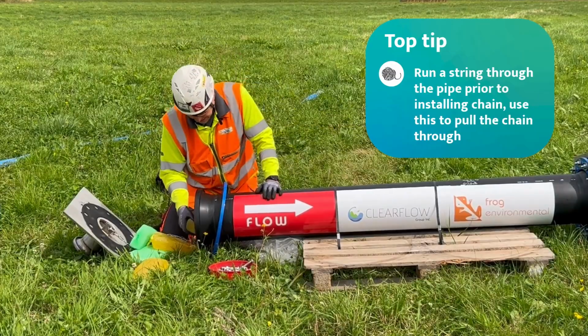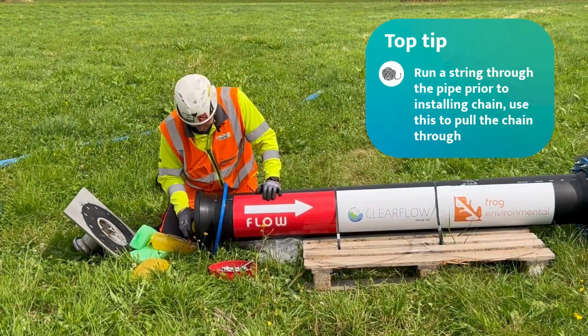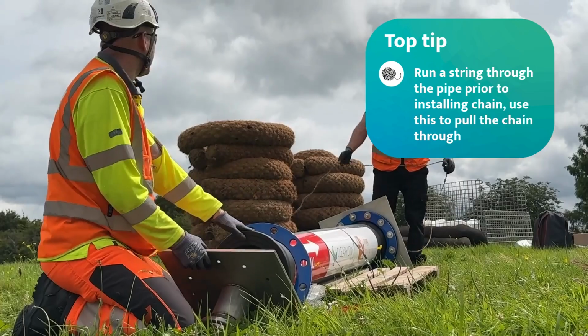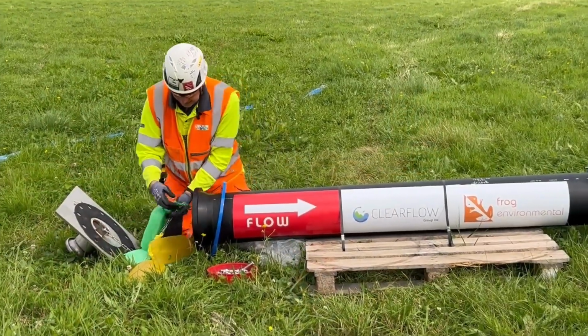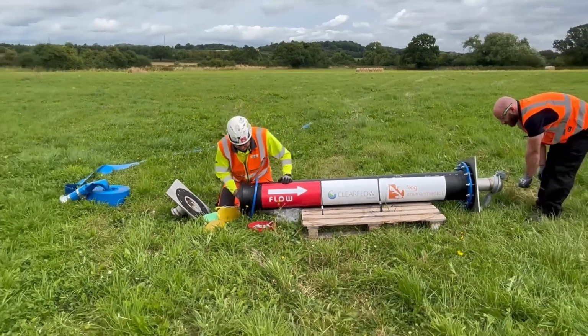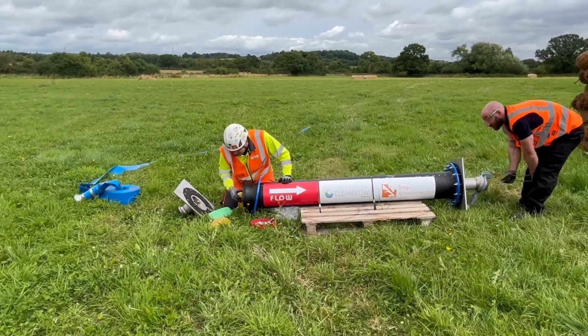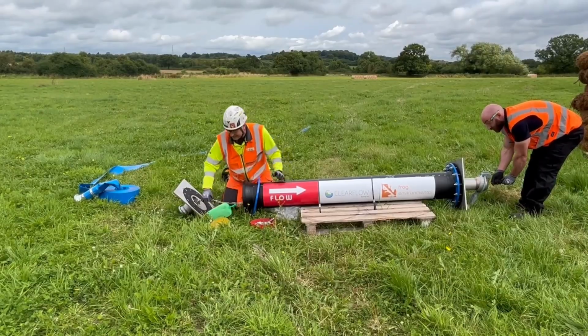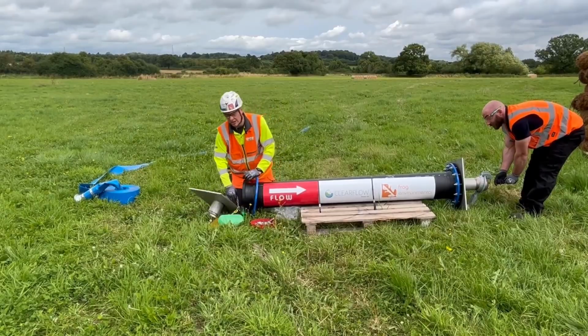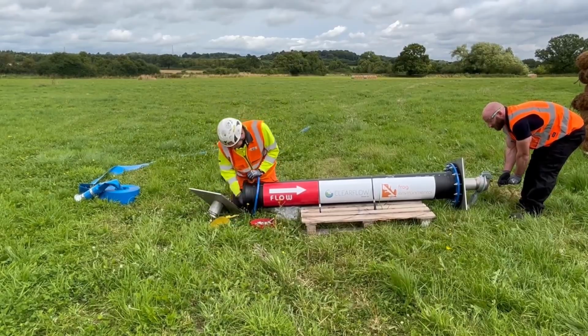If you just pull the string there, please, Chris. That's it. You don't have to use the string, it just makes things a bit easier. And generally when you're refurbishing a used pipe reactor, this bit is going to get messy. So it's a good idea to be wearing waterproofs.